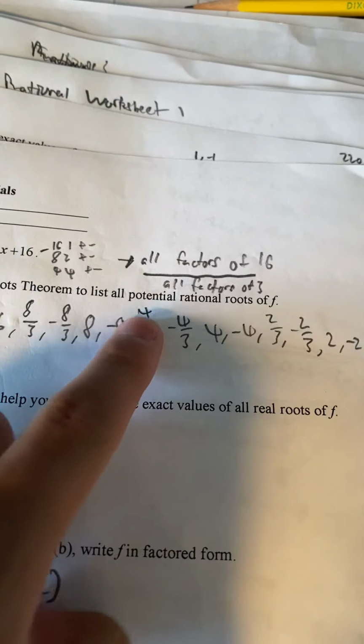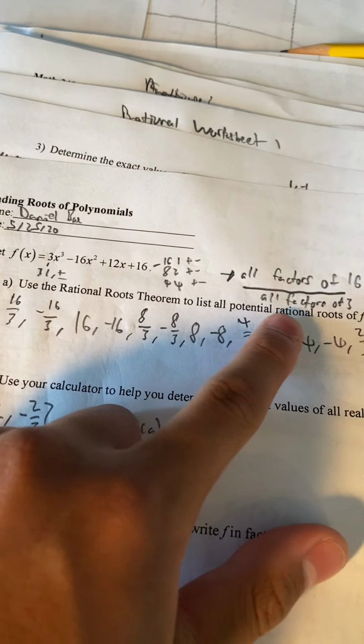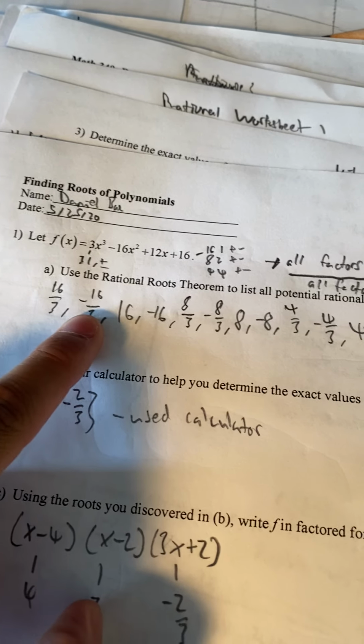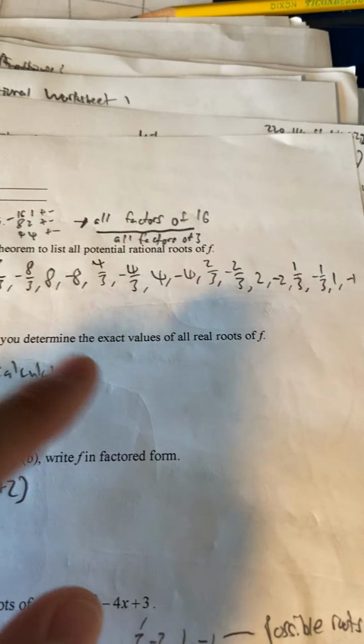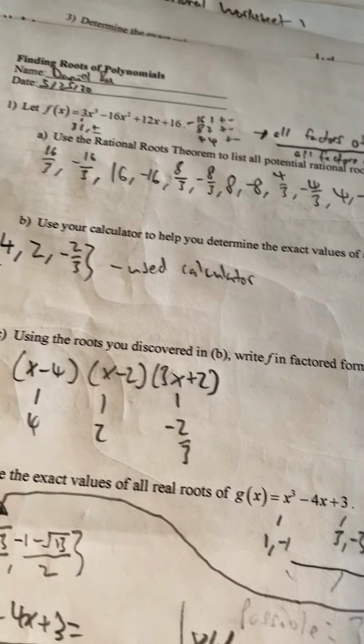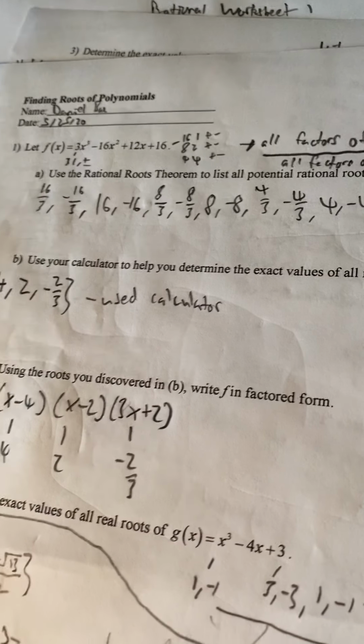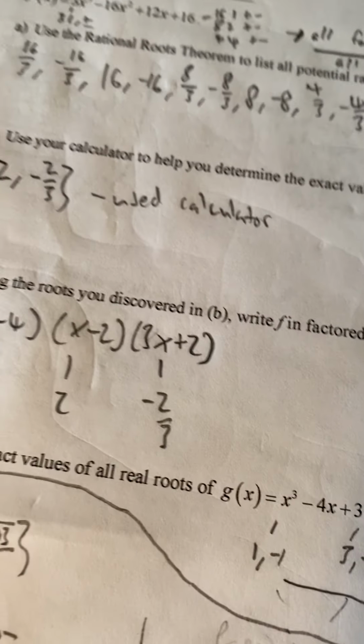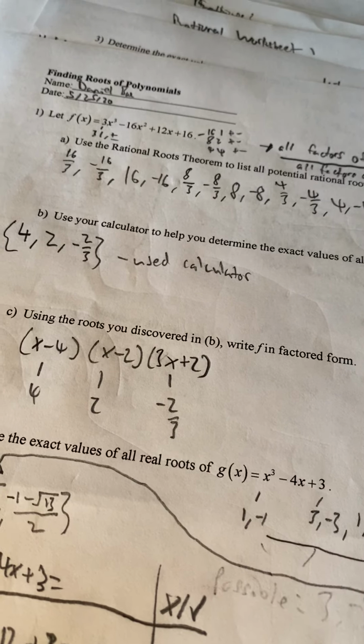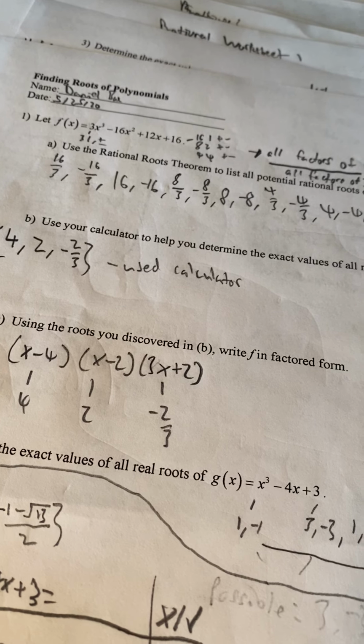All right, so first, all the factors of 16 here over all the factors of 3. I just wrote them all down here. I don't really have the time to list all of them out. Then I use my calculator to find the exact roots, which are 4, 2, and negative 2/3. And from there, you can create an equation to solve it.